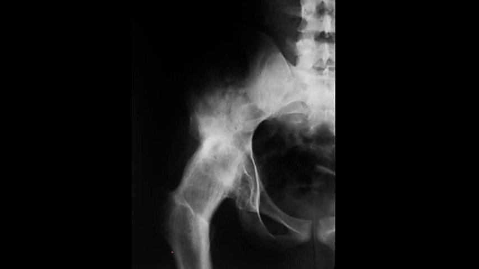And very late stage changes. I don't know if this is the same patient or a similar case. Very late stage changes. Now we have that ankylosis. So we have that fusion of bone from the femur to the acetabulum, or to the ilium, and that is not a joint anymore. That is just one bone.